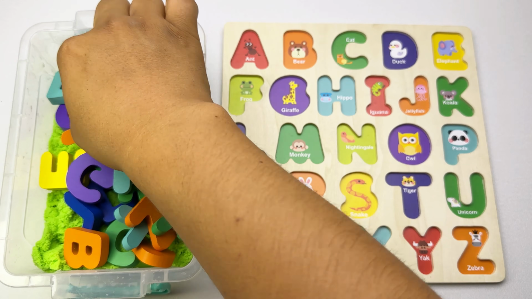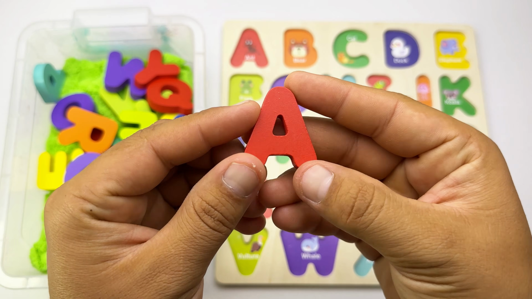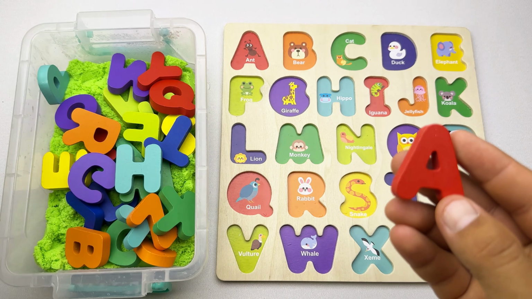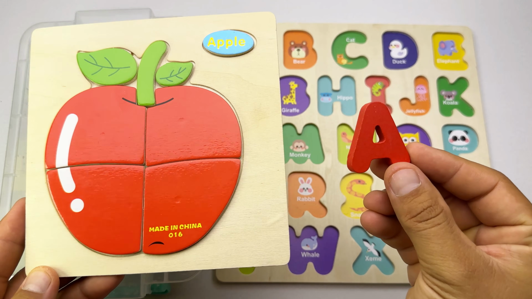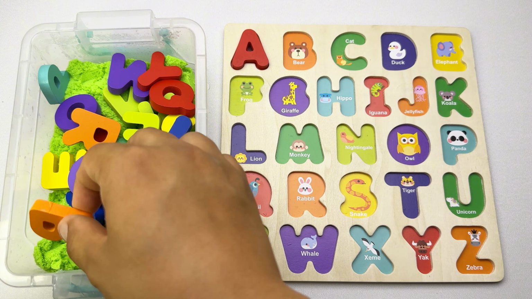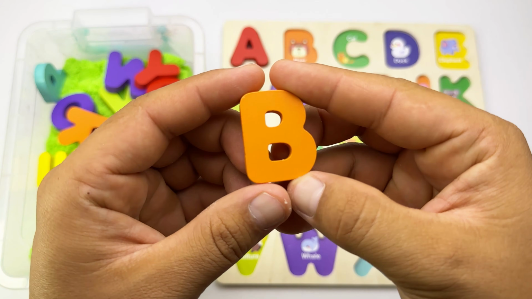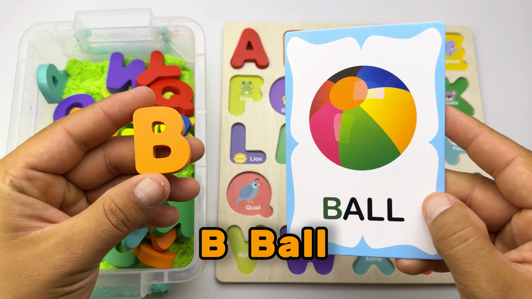Let's put the letters on the board. Letter A. A is for apple. Yes! Letter B. B is for ball.